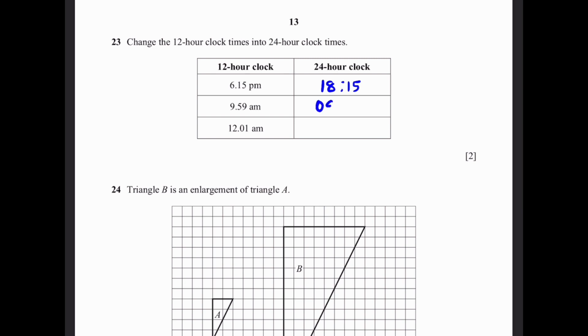It'll be 0959. Remember, you need to write it in 4 digits. 12:01 a.m. is midnight, so we can write it as 00:01. That's question 23. Let's move to the next one.